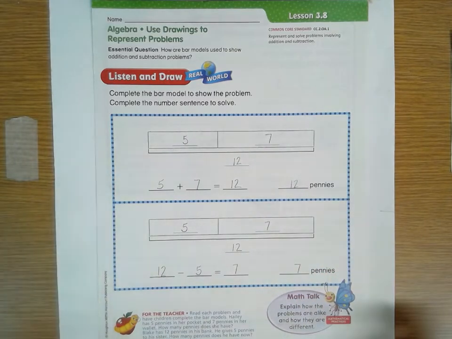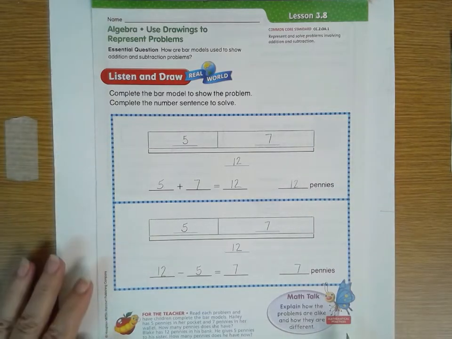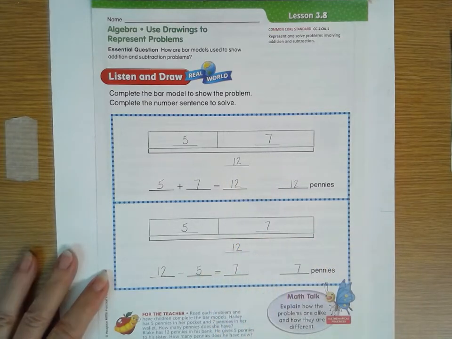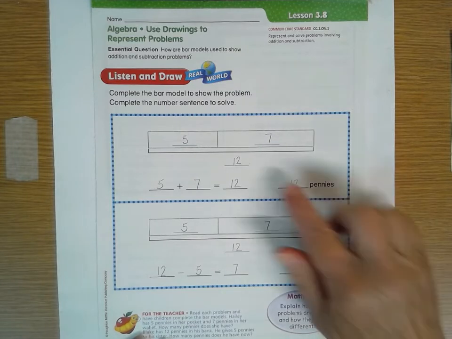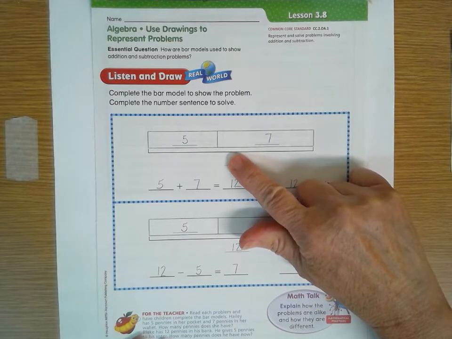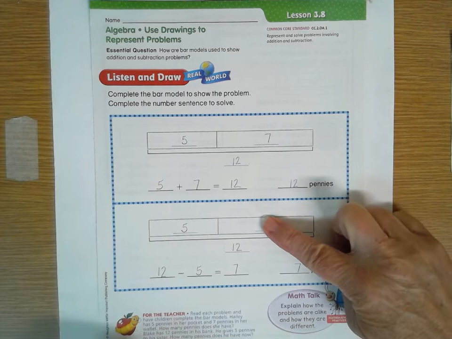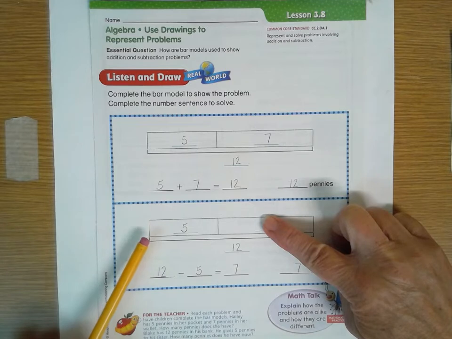Now in the math talk, it wants to explain how the problems are alike. Well, if I look up here, I can see that they use all of the same numbers. They use the 5, 7, and 12. But our problems asked us to do 2 different things. In the top one, it gave us the 2 parts, but it didn't give us the whole. It didn't give us the total. We had to figure that out. In the bottom one, it did give us the whole. It gave us the total, and it gave us one of the parts. We had to figure out what the other part was.